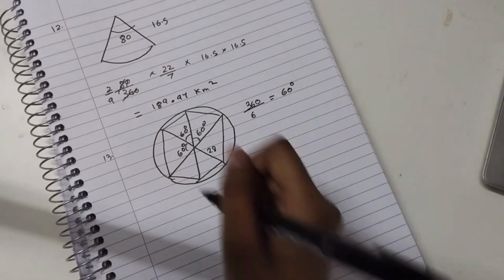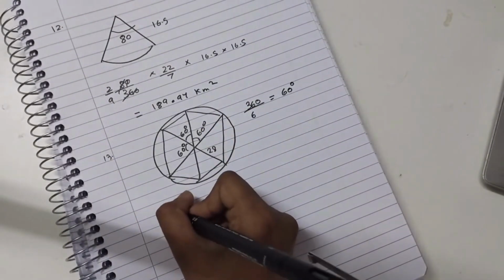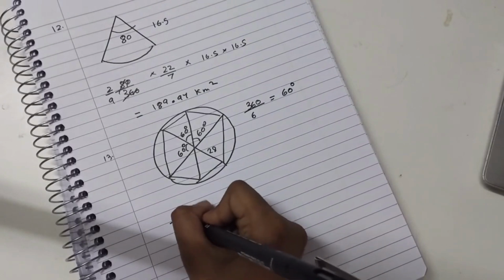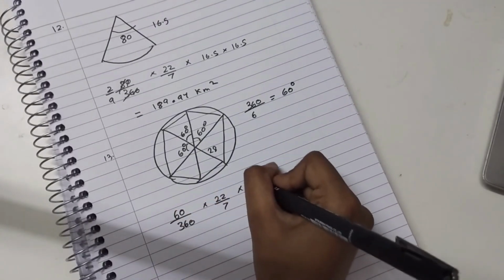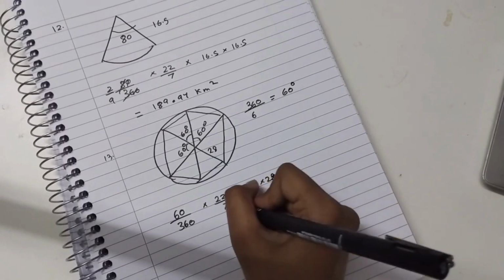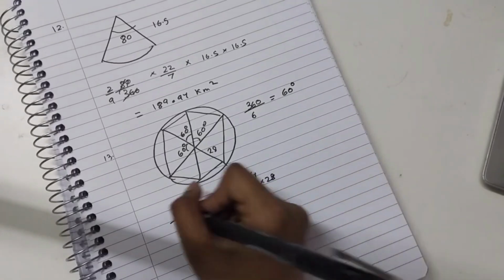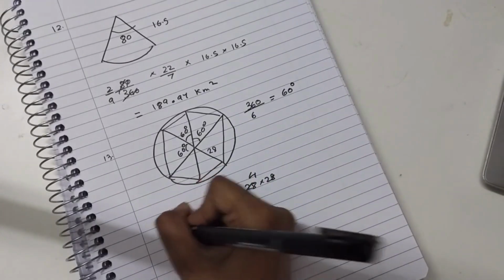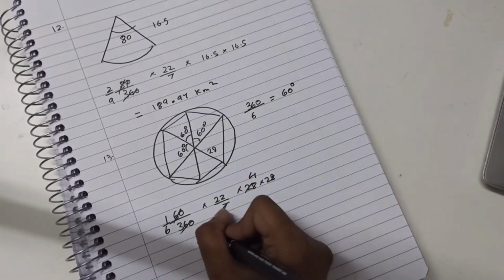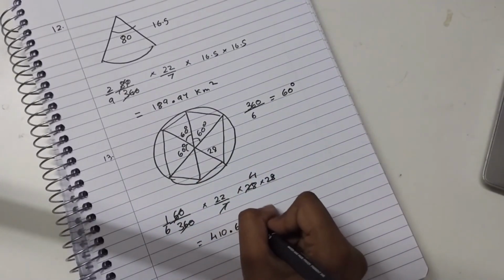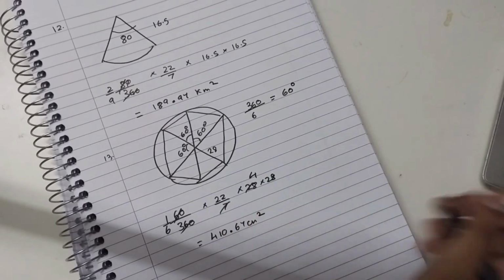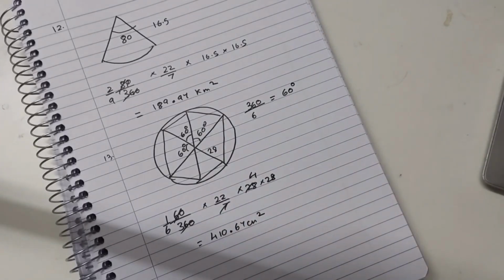So first we need to find the area of the sector, which is 60 over 360 times pi, 22 over 7, times 28 times 28. So this and this will get cancelled, we'll get 4, 1 over 6. So when we simplify this, we will get 410.67 centimeter squared, which is the area of the sector.